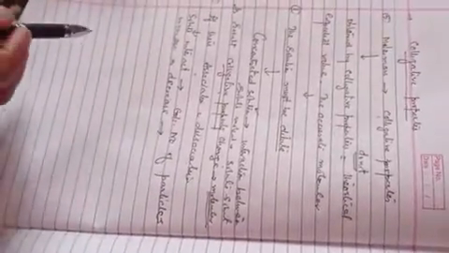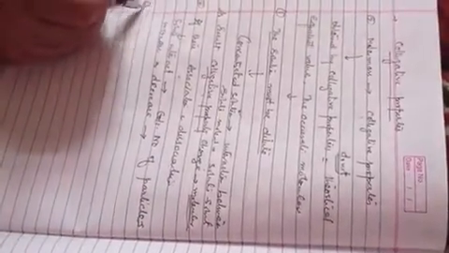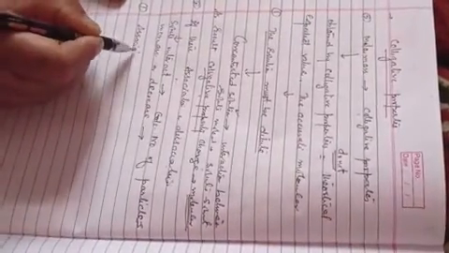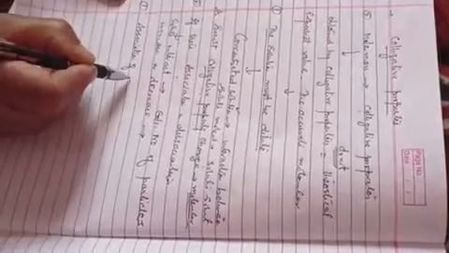Now I will take first association of the solute particles.